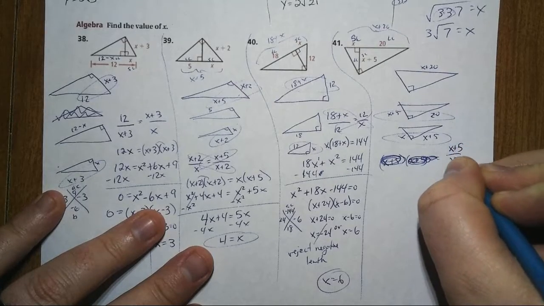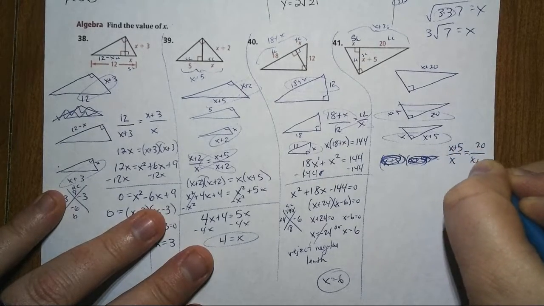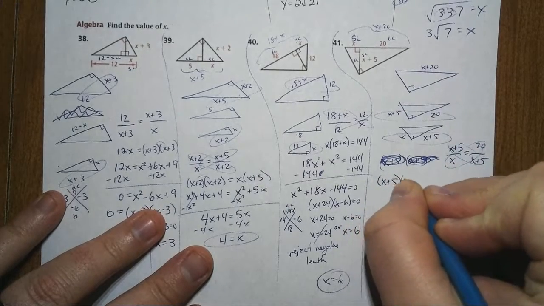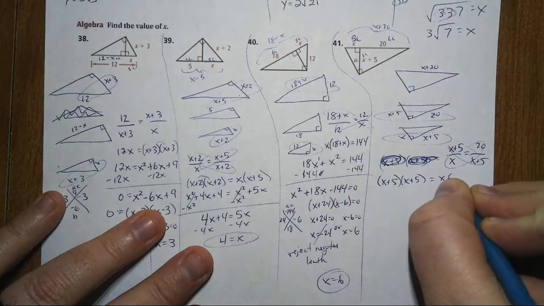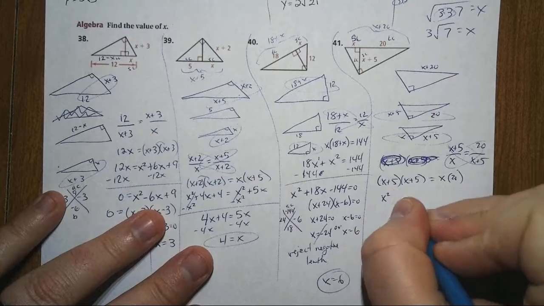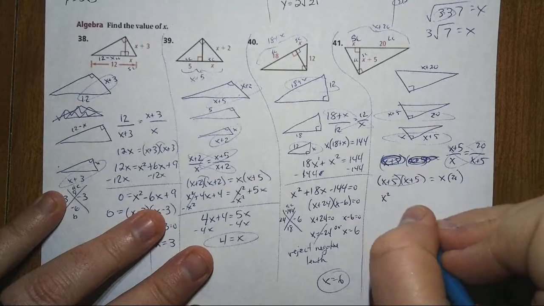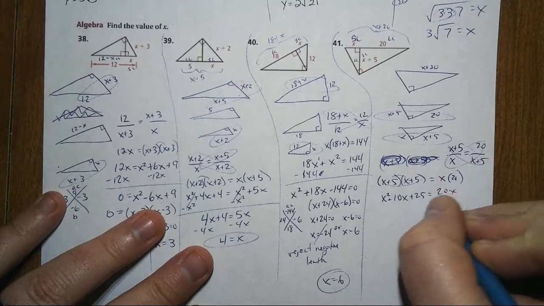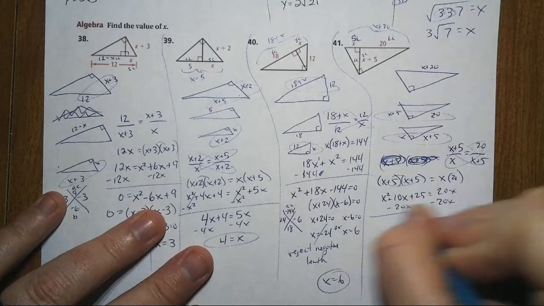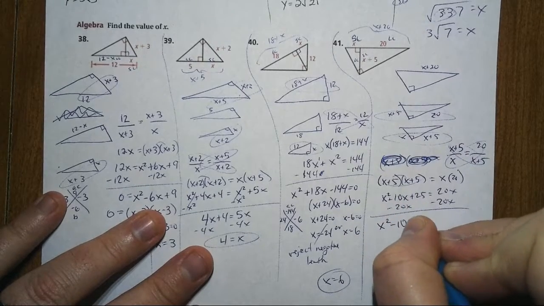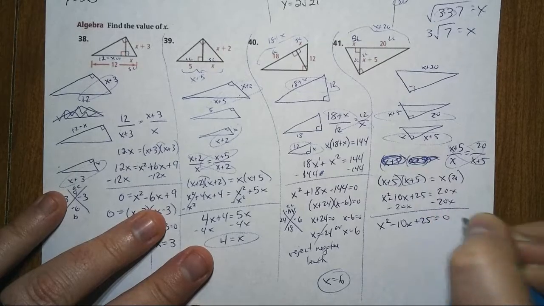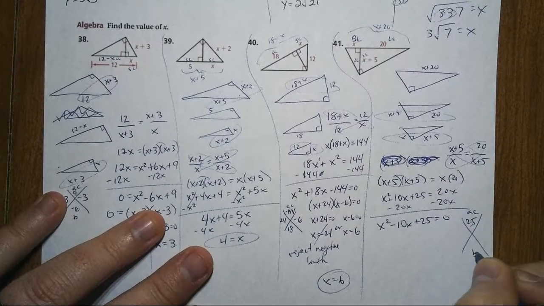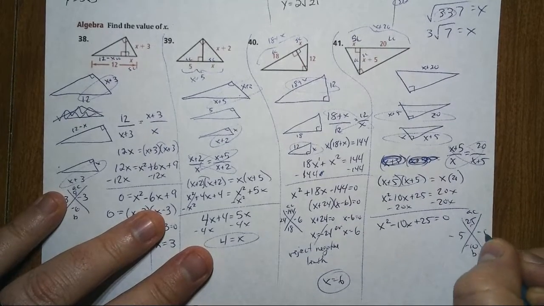X plus 5 over x is equal to 20 over x plus 5. Now we can start cross multiplying. So x plus 5 times itself and x times 20. So we get x squared, 5x on the inside, 5x on the outside is going to be 10x plus 25 is equal to 20x. We move that 20x over. We get x squared minus 10x plus 25 is equal to 0. We do the diamond. A times c is 25. The b is negative 10. And then the two numbers we're looking for are both negative 5s.